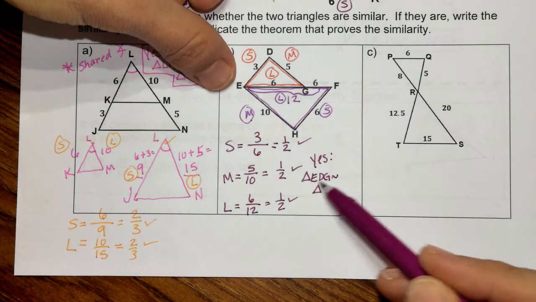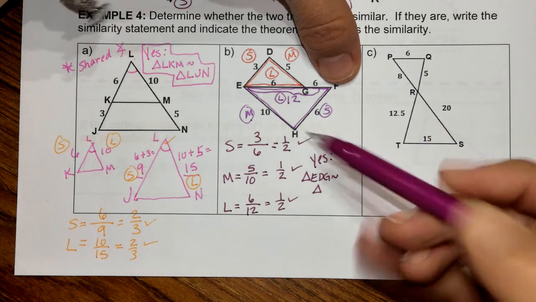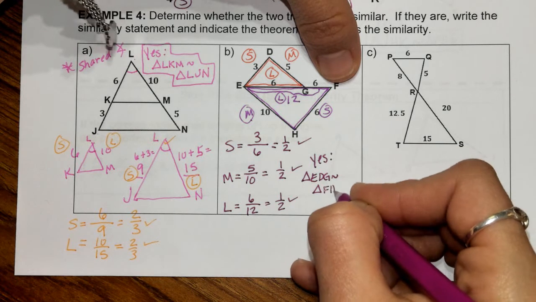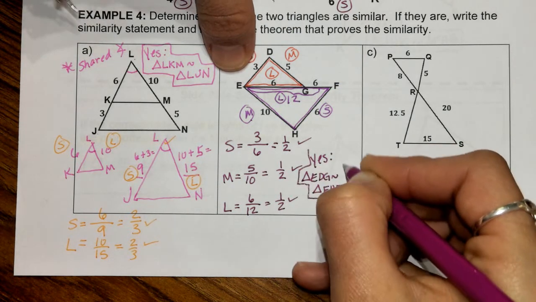Well, we started with E and D. That was the shorter side. So here I'm going to go to the shorter side, FH. So F to H to E. You usually do not get ones this difficult to name. Okay.